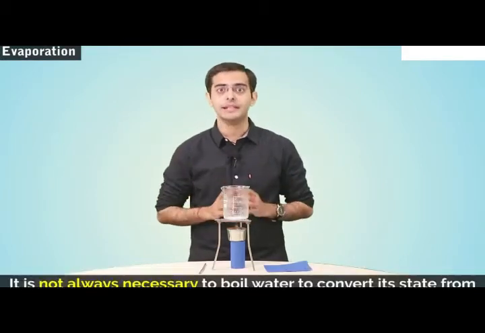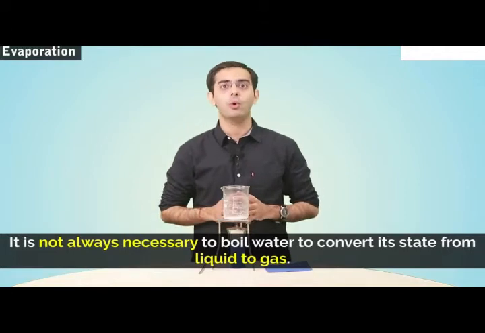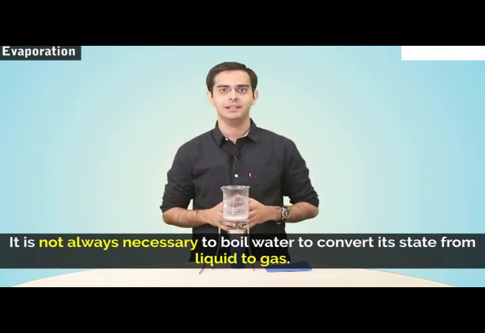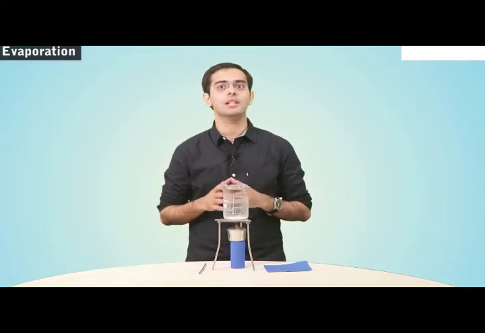Now many of you would be thinking that in this activity we had boiled the water. And if the water was not boiled, then how is it possible to change water into vapor without heating it to its boiling temperature, that is 100 degrees Celsius? So students, here I want to tell you that it is not always necessary to boil water to convert its state from liquid state into gaseous state. And that's because even at room temperature, water keeps changing into its vapor state. But that process occurs at a very slow pace.